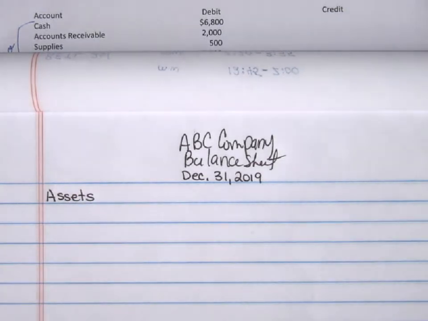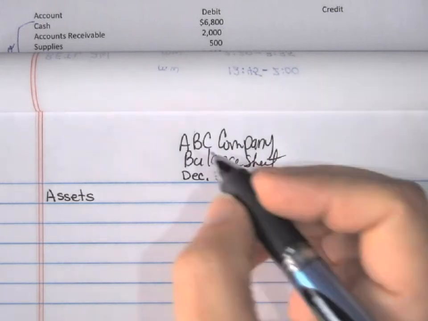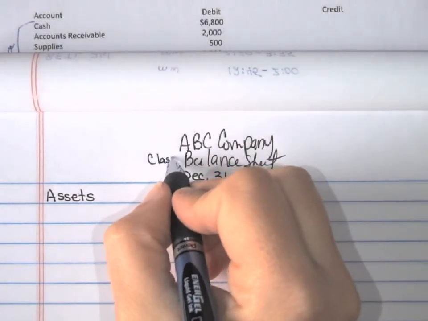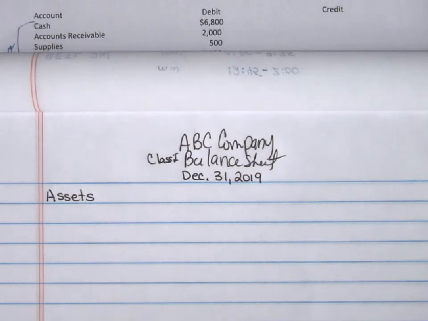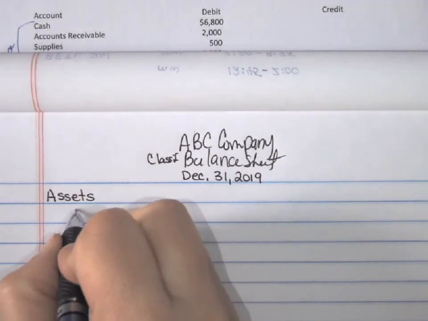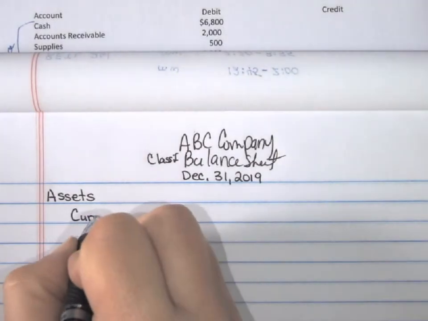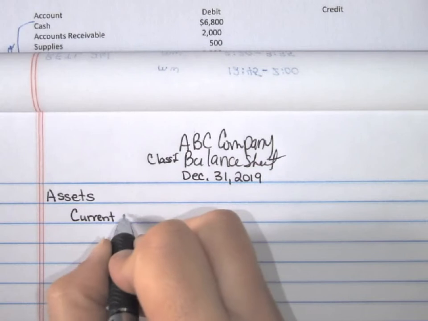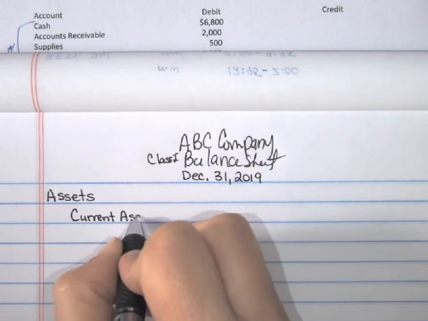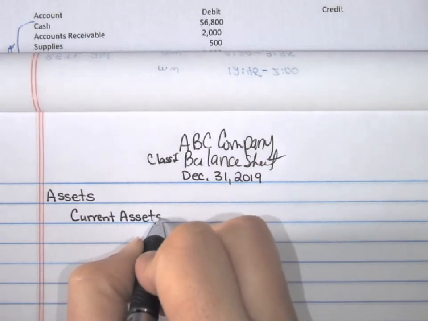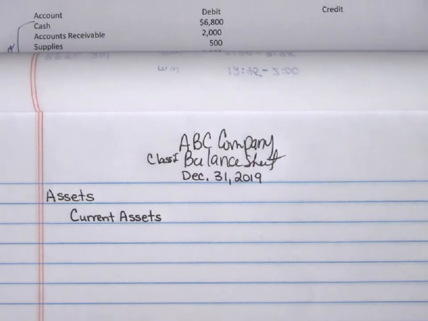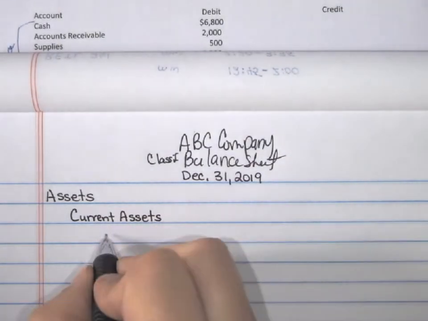And remember, our assets are broken out, and we have to classify them. So this is actually a classified balance sheet is what I'm doing, because I am looking at those different classifications. So we start with current assets. The first thing that we list are our current assets. So if I come in and I do my current assets, then I'm going to list out any of those current assets, and they are in order of liquidity also. So the first one that I'm going to have is cash.